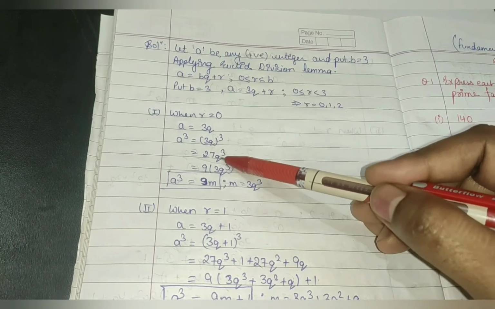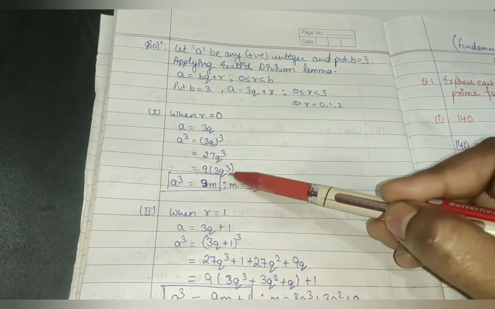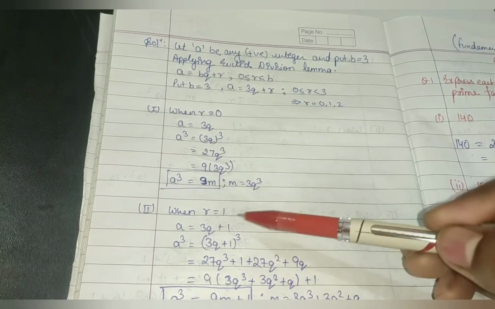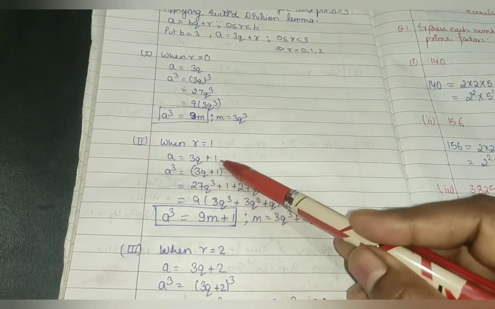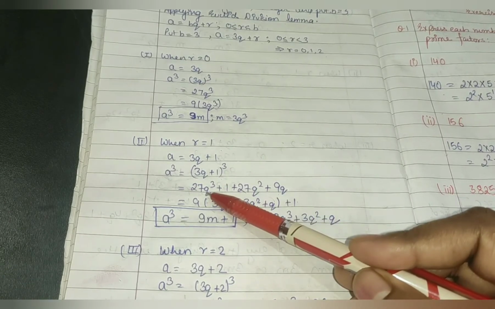So here I have taken the cube of this. Now I am taking 9 as common and the remaining factors inside the bracket. Now this factor I am going to replace by m, that is 9m. Second is when r is 1, meaning 3q plus 1, again cubing both sides, and here I am going to apply the identity a cubed plus b cubed plus 3a squared b plus 3ab squared.